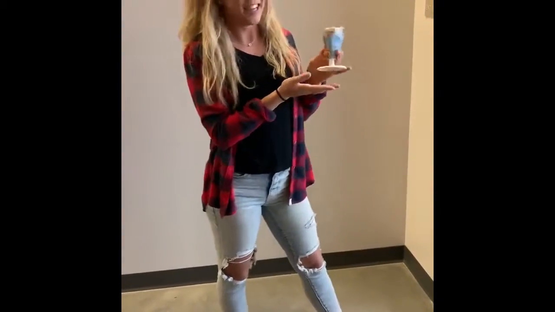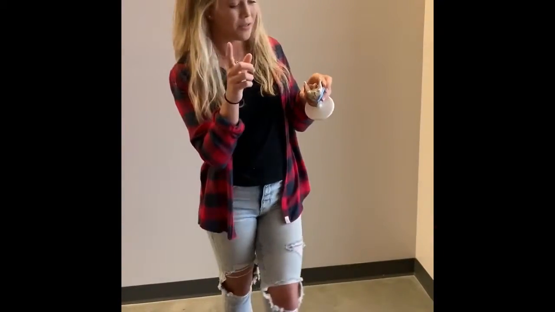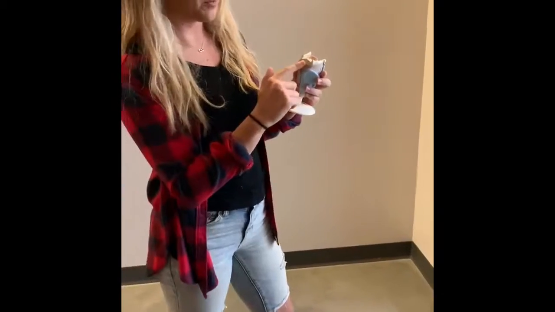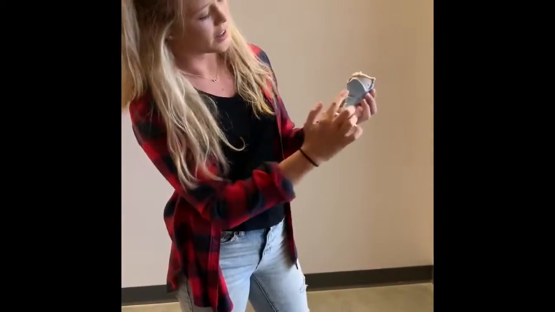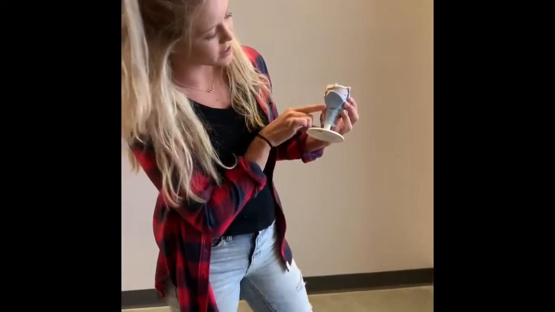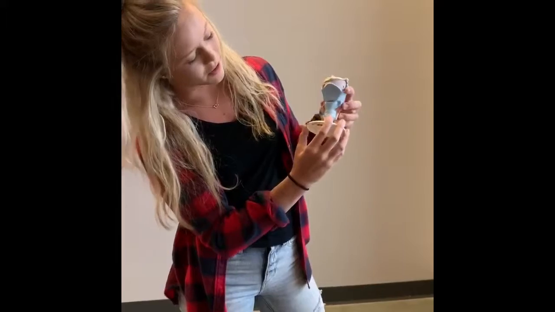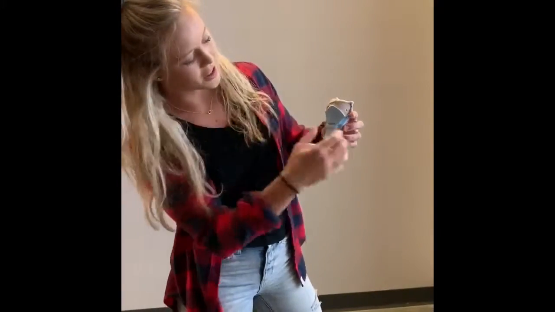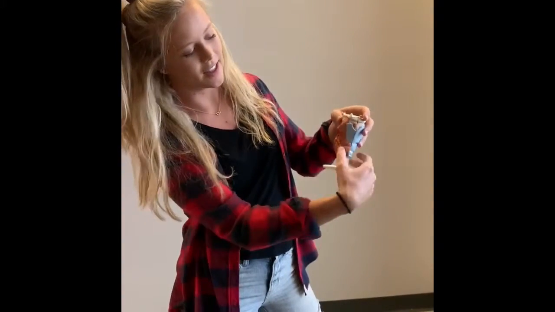I'm Tayler, and this is the model of the larynx. So here we have the epiglottis, and then the hyoid bone, and then right here is the horn of the hyoid, and then this big area is the thyroid cartilage, and the middle part is the cricoid cartilage, and then the bottom is the tracheal cartilage, and then over here we have the thyroid gland.